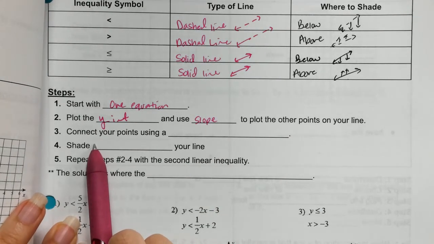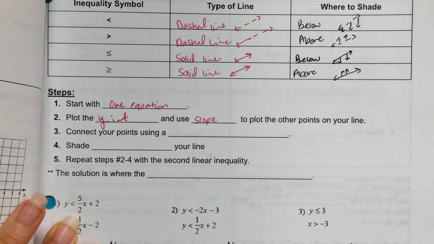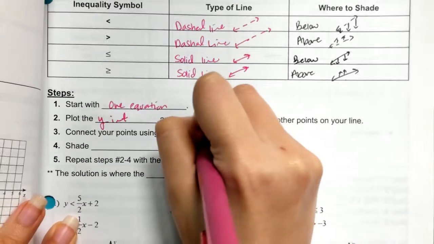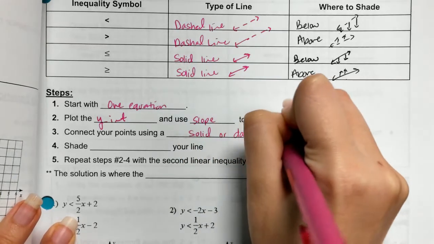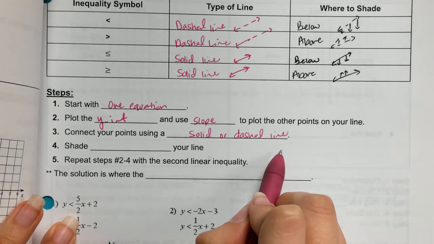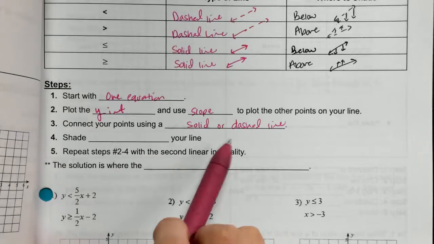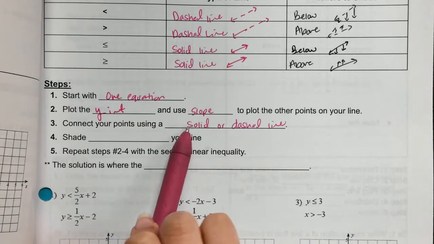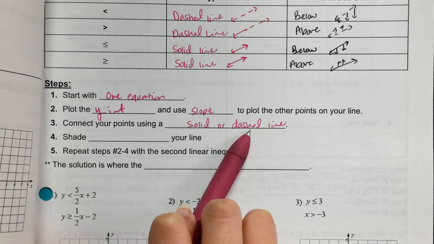Now, when you connect your points, you have to be careful. Usually, when you're graphing, you just connect with a solid line. However, you will connect your points using a solid or dashed line for systems of inequalities. So always make sure to check. I know it's very habitual to just want to connect them with a solid line, but always check in case it's a dashed line. It's always good to use pencils in that case. A lot of students will make the mistake of always doing solid lines and then realizing afterwards it had to be a dashed line. So try to use pencils.